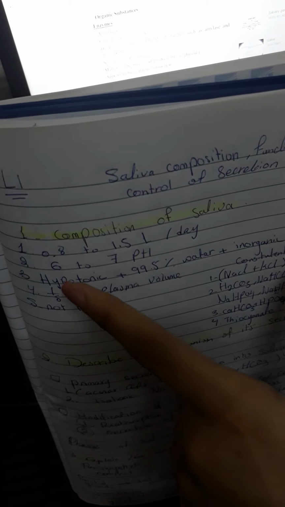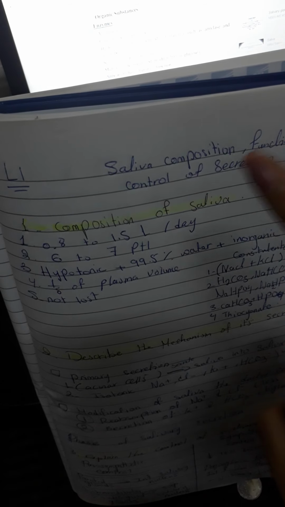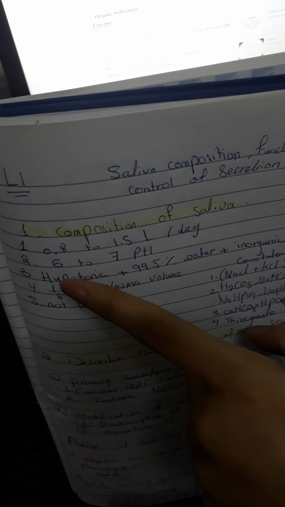There is a condition where it may be secreted less or more, but the normal is about 0.8 to 1.5 liter every day. The pH of the saliva is from 6 to 7, that means it is slightly acidic, but under some conditions it becomes more basic. I will talk about it later.